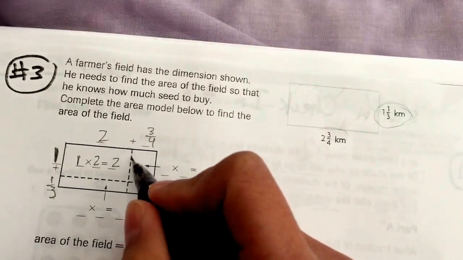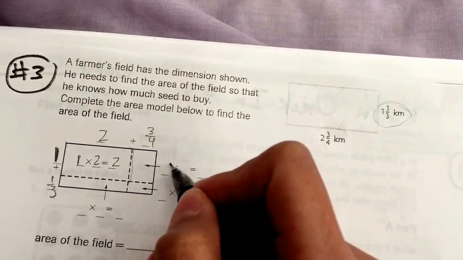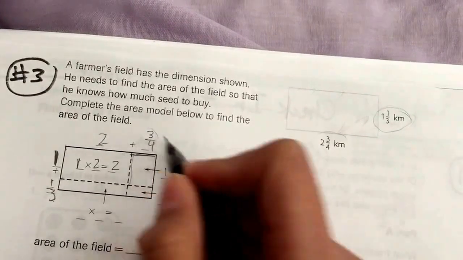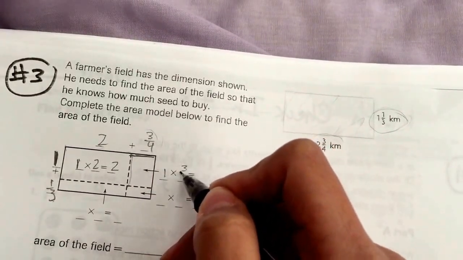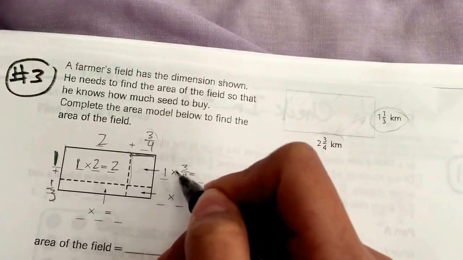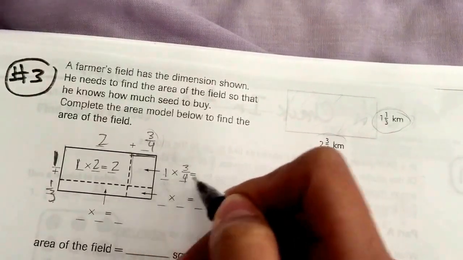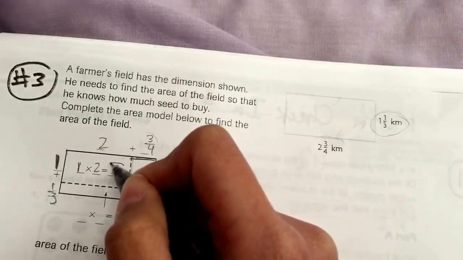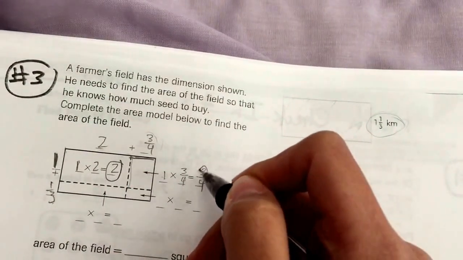Now I'm going to do this one. The length is still 1, and this time the width is 3/4. So 1 times 3/4, anything times 1 remains the same. So far we have 2, and we have 3/4.